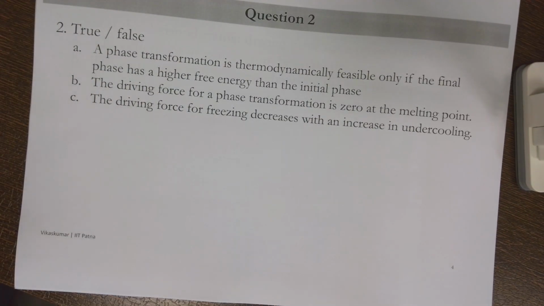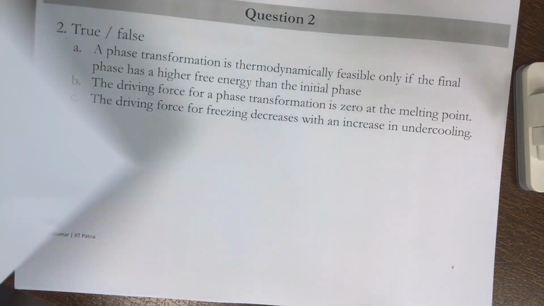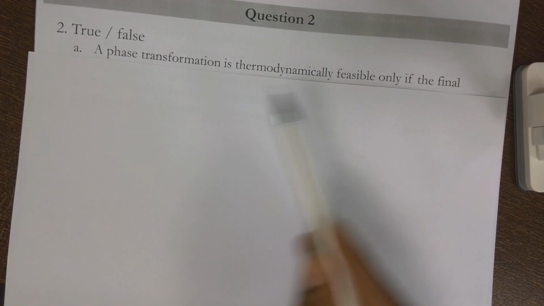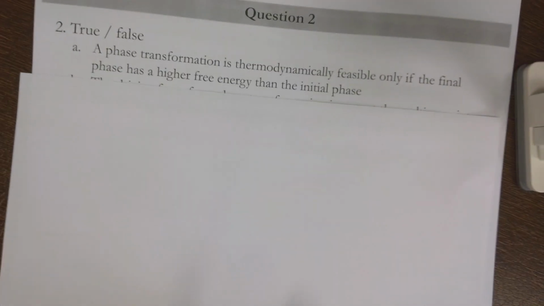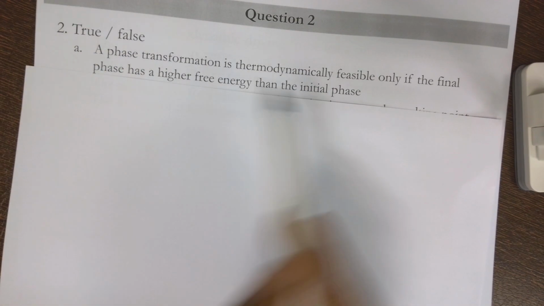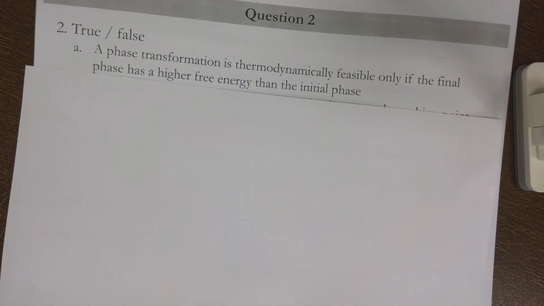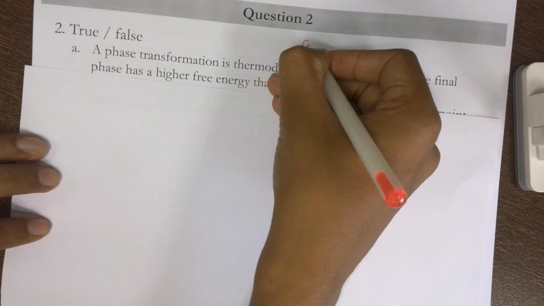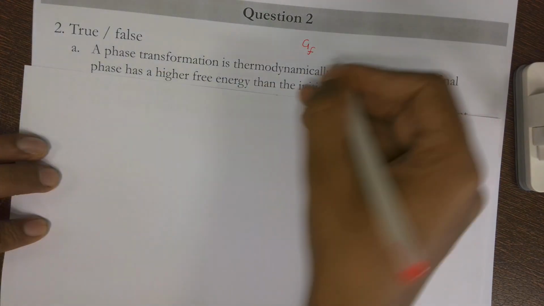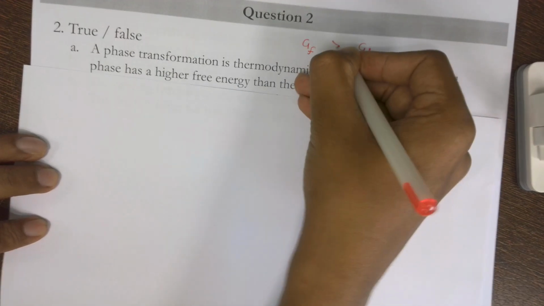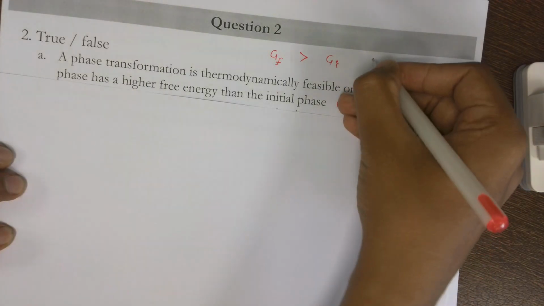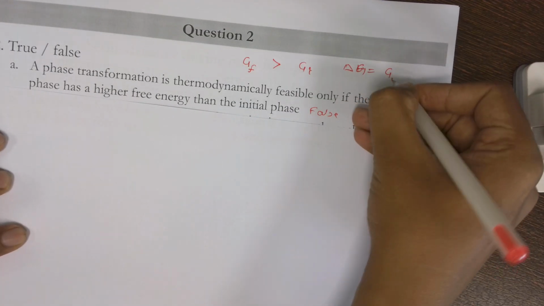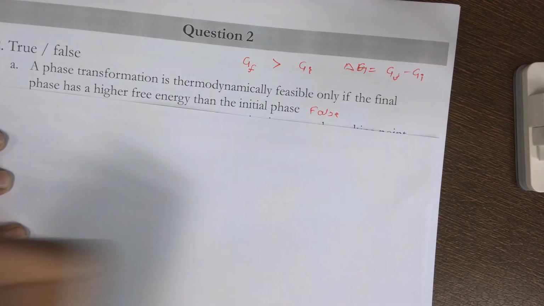So all the questions are like this. It's very easy. Let me hide the answers so that we can solve one by one. A phase transformation is thermodynamically feasible only if the final phase has a higher free energy than the initial phase. Very good, it's a false statement. Let's say the final phase is Gf and the initial phase is Gi. If it is more, then what does it mean for delta G, the free energy of the final phase minus that of the initial?